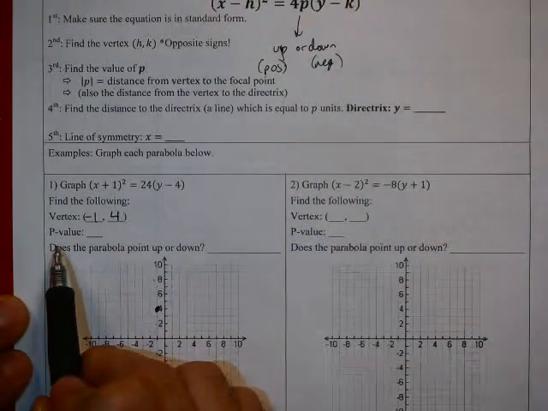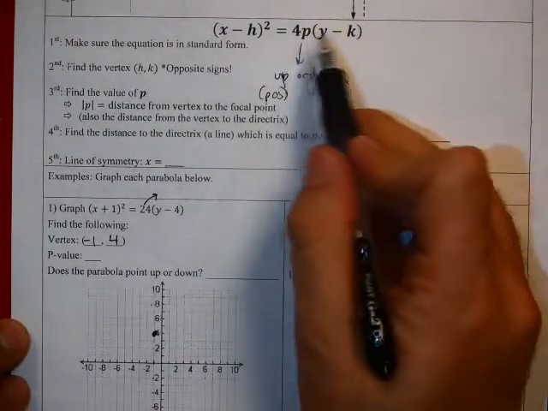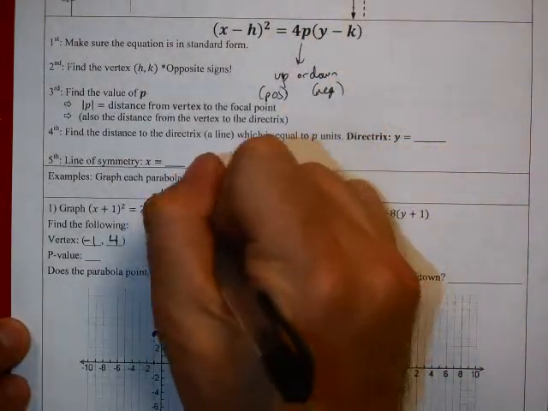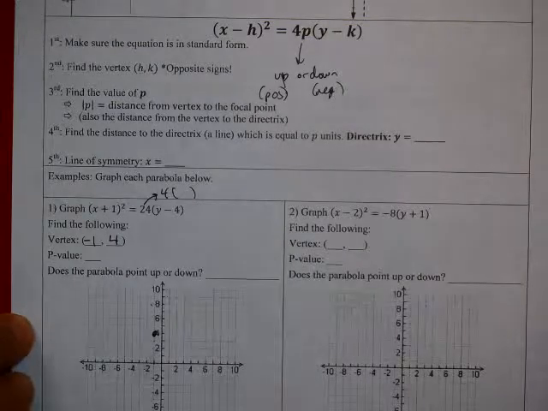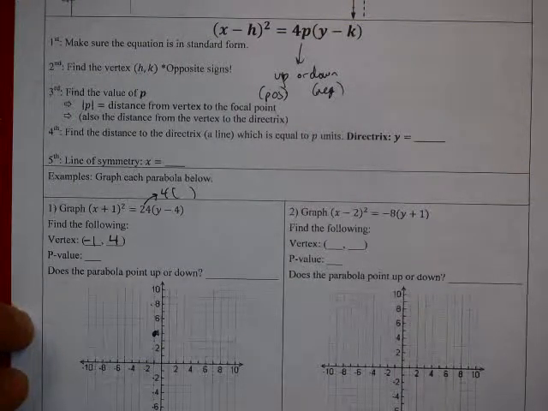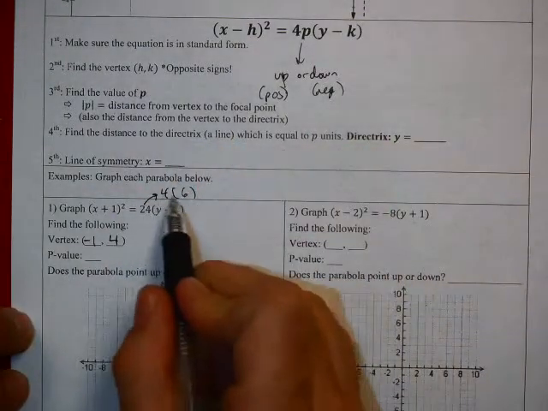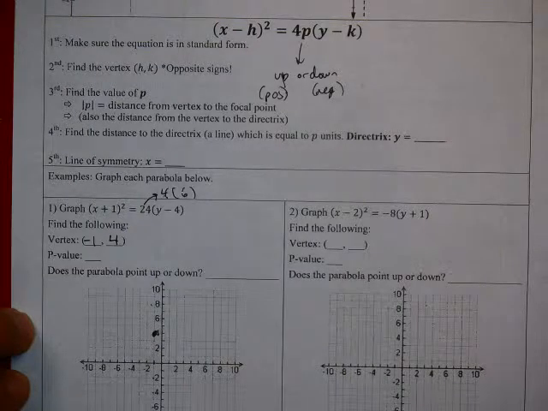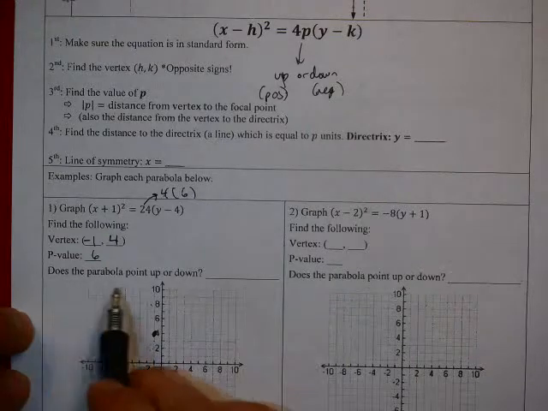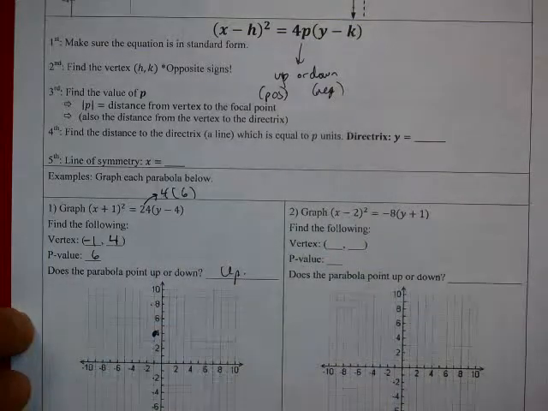Now the p-value. We're going to take that number in front of the y. That's matching up with this 4p. We're going to rewrite it as 4 times something. And it's always going to be a multiple of 4. The really hard ones, which you wouldn't really deal with until algebra 2, are when it's an ugly number. But here it's always going to be something times 4. What's going to go in here? 6, because 4 times 6 gives you the 24. So our p-value is +6. So does this parabola point up or down? Up, because that 6 is positive.